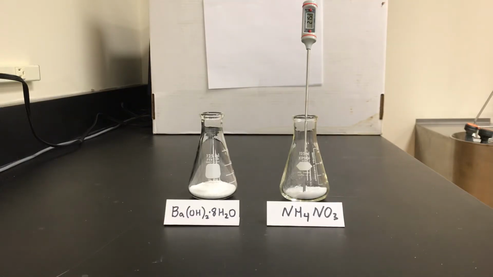In this video, we will look at an endothermic reaction demonstration. Just as a review, an endothermic reaction is a reaction where energy is transferred from the surroundings to the system. The reaction we're going to look at is the reaction between barium hydroxide octahydrate, Ba(OH)2·8H2O, and ammonium nitrate. And as you can see, we have some of each compound here.